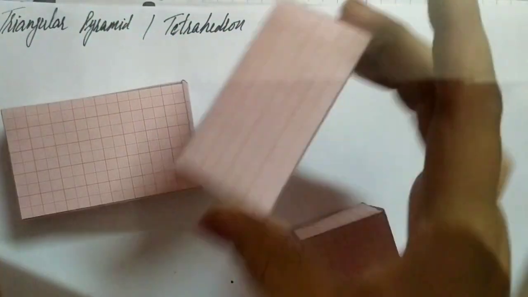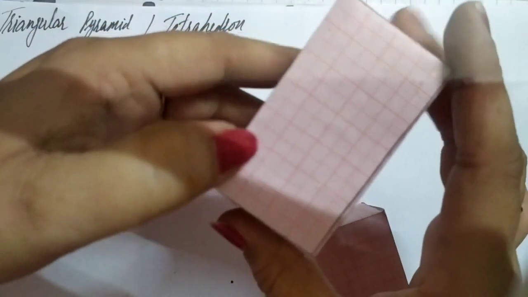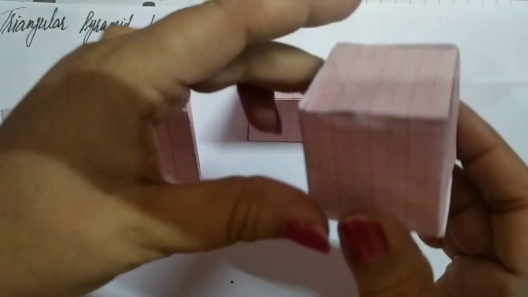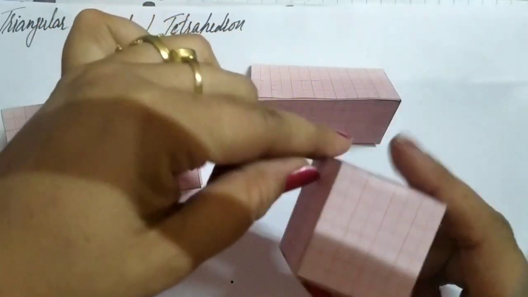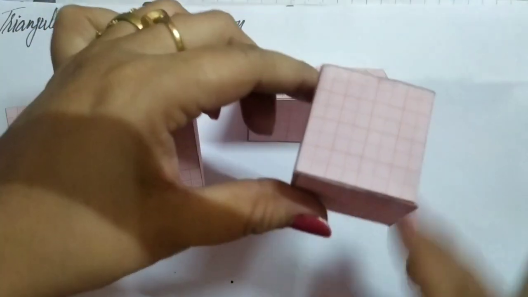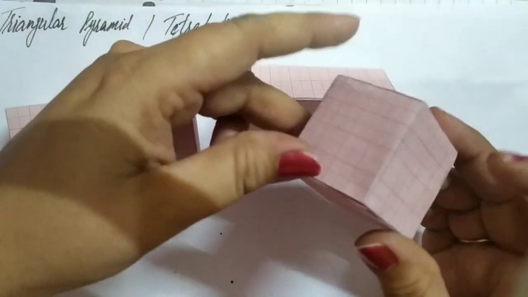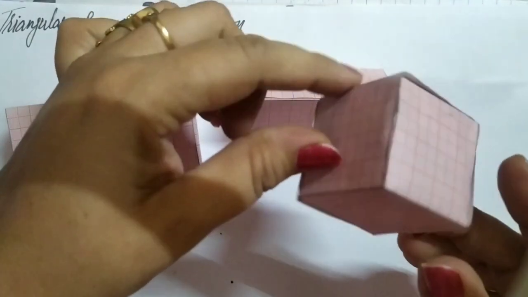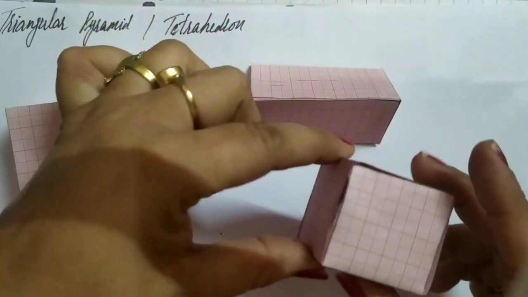So all these nets in which the two faces are joining each other at a straight edge, all of them are called prisms. Okay, so this is cube, or we can say that this is the square prism, because each face of this cube is square, so that's why its another name is square prism.